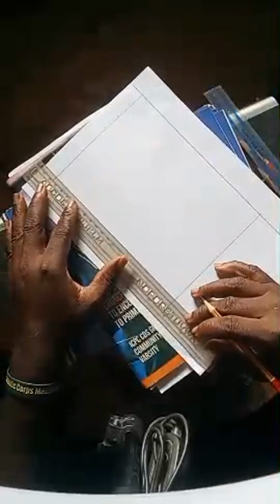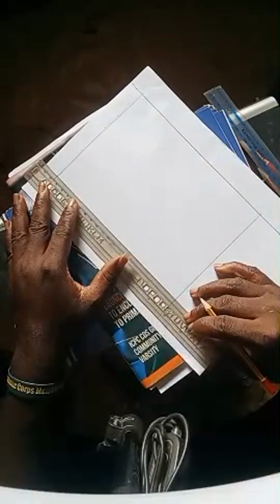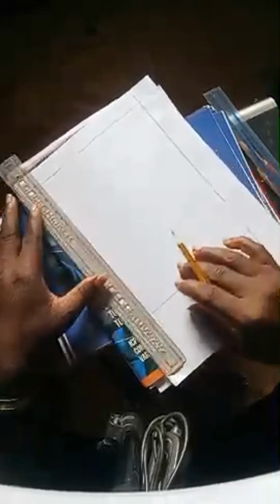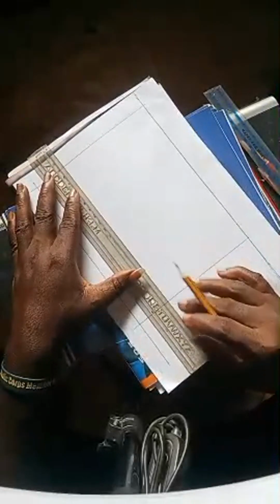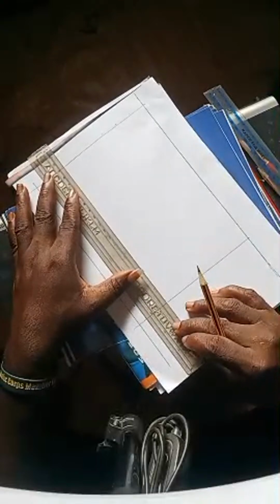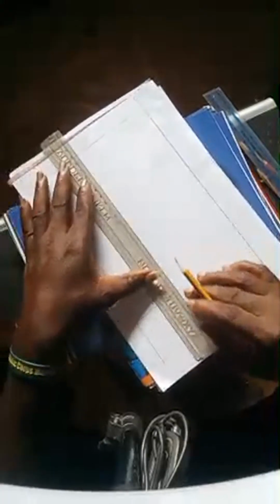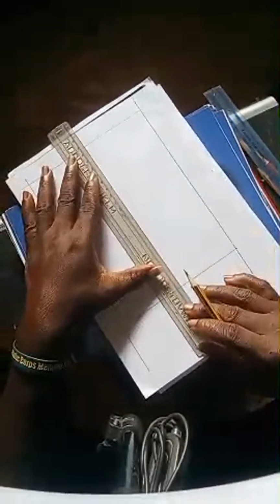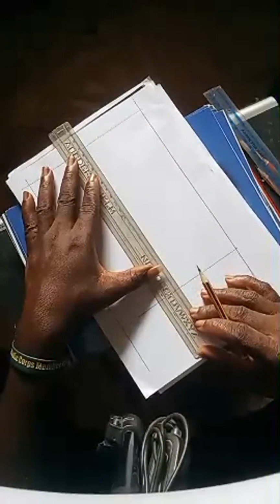Okay, let's go. Now make these lines fainter. Yeah, make these lines faint. Do not thicken it, because these lines, you might need to erase them. And then, if you don't erase them, during shading, your shading needs to cover them. So you don't make them thick. Lightly. You see, I'm not putting any pressure on it. I'm joining these lines. Those vertical lines.